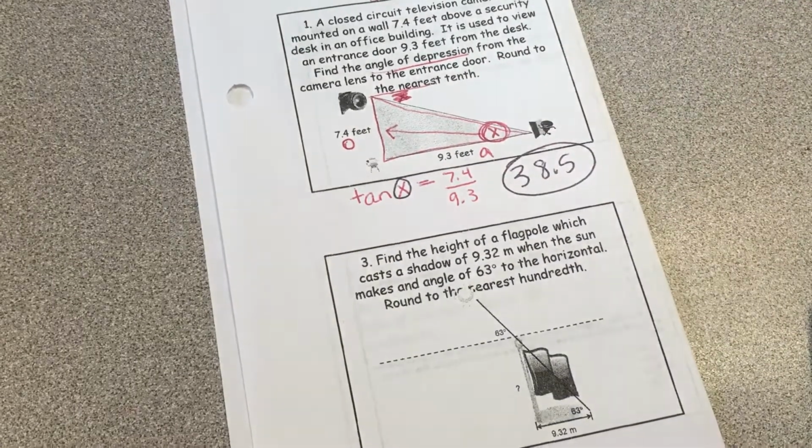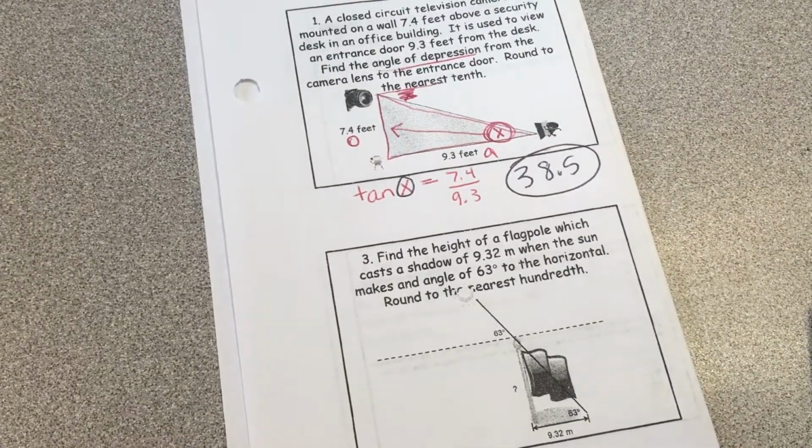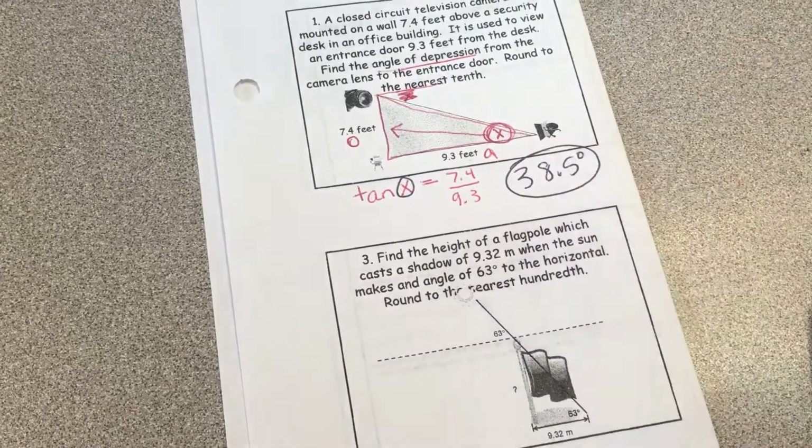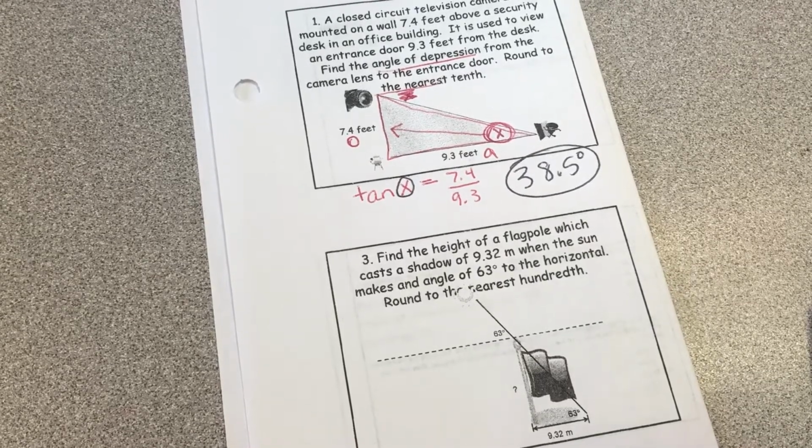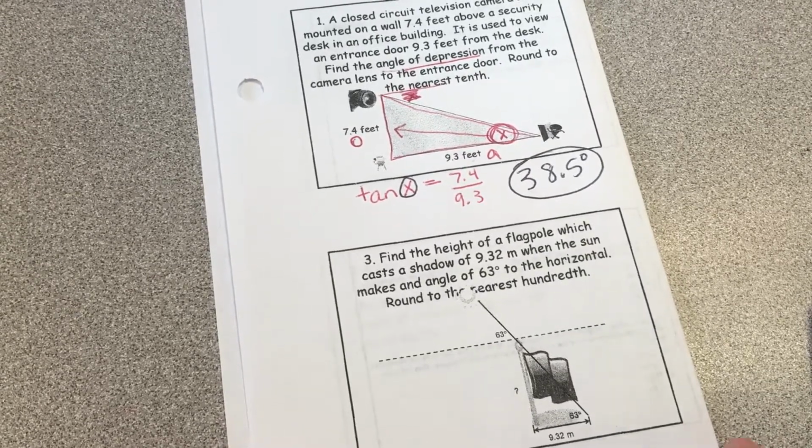38.5. Anything else I could add to that answer? A degree symbol, okay? I will not take off points for that. Just wanted to see who knew that was degrees. Okay, that's it. That's all you're doing, okay?